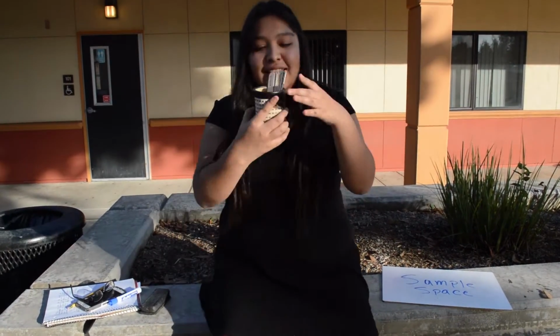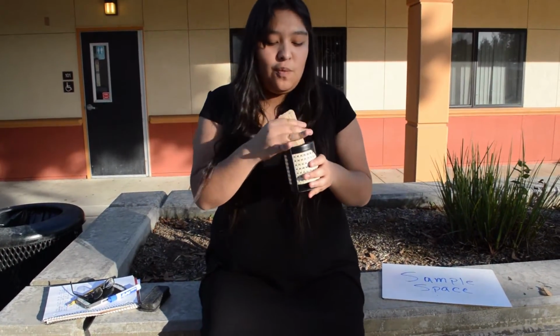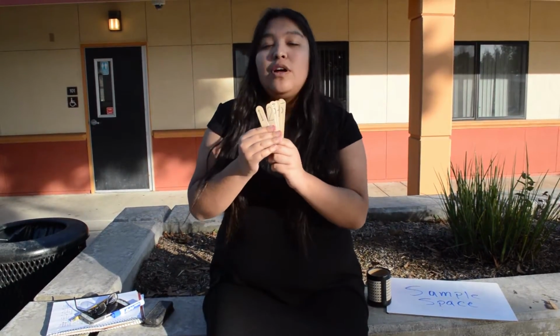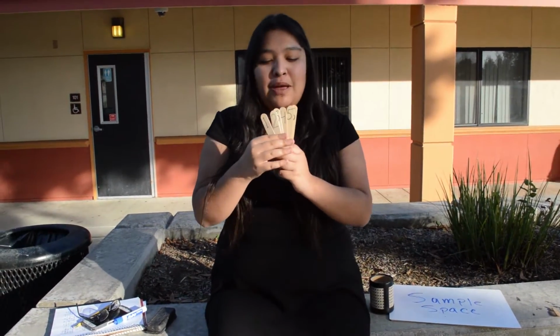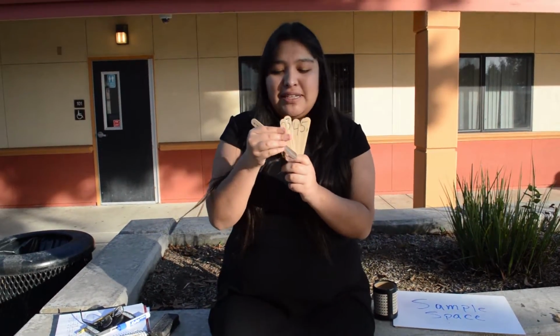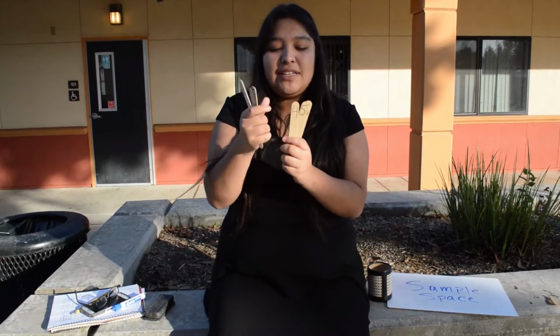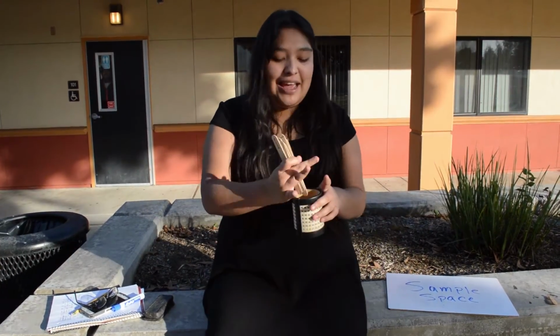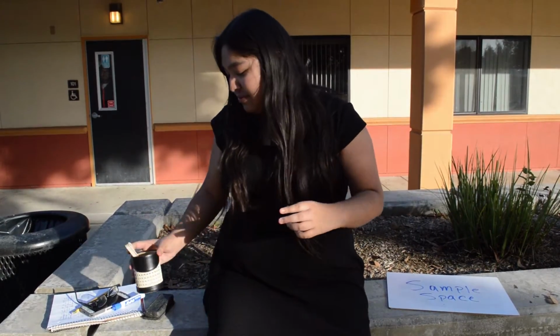I have this cup of popsicle sticks that have the numbers 1 through 6. Now, your sample space in this experiment would be stick 1, stick 2, stick 3, stick 4, stick 5, and stick 6. That, ladies and gentlemen, is your sample space in this problem.